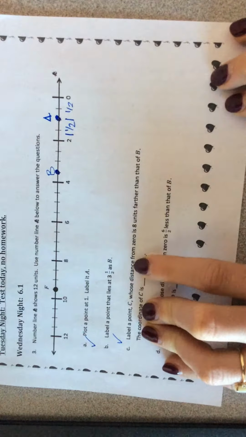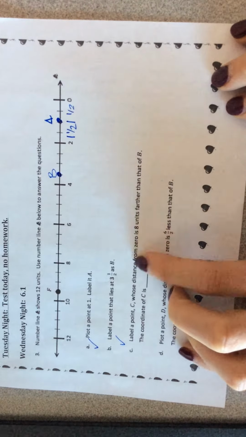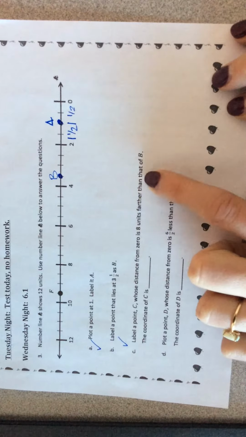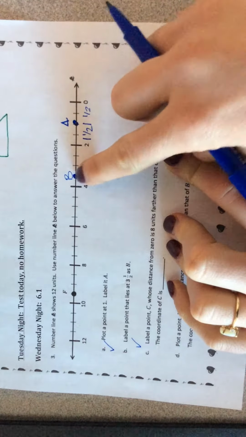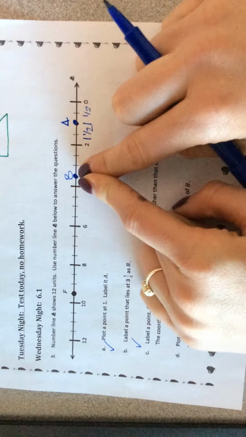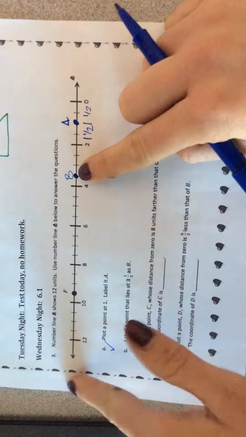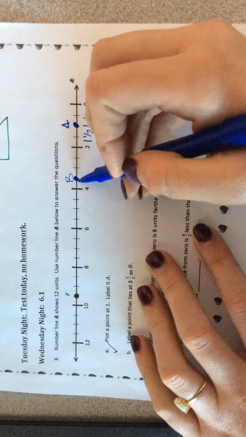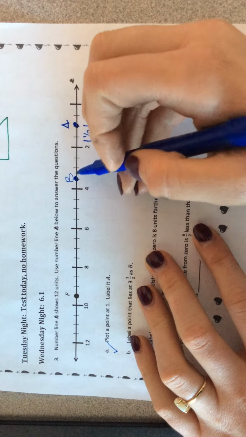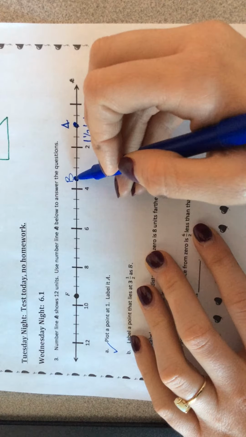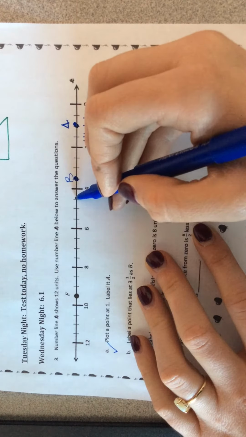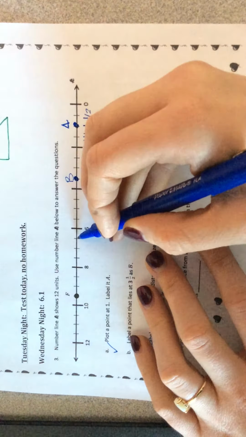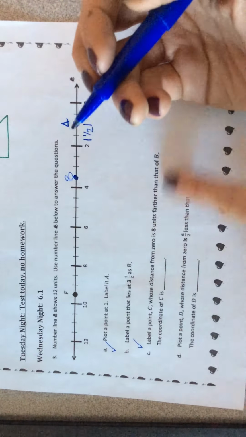Label a point C whose distance from 0, which we know distance from 0 is its coordinate, so whose coordinate is 8 units farther than that of B. So we're at B, and we know we need to go 8 units farther away from 0, so this way. So B right now is at 3.5. So let's go from 3.5 to 4.5 to 5.5 to 6.5. Well, let's see, how many are we going?